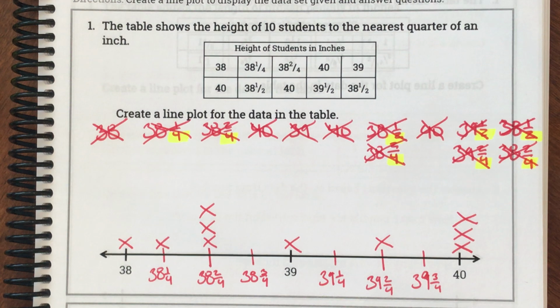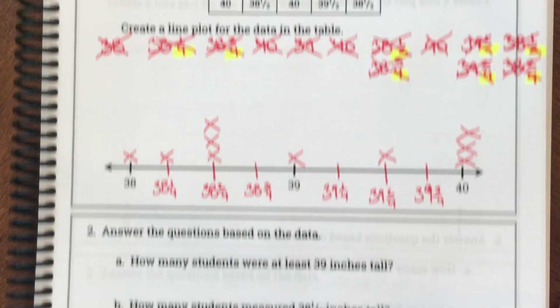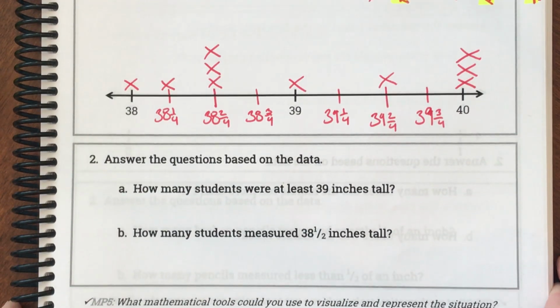So what I like to do after is I like to count even my X's to make sure I have all of them. So I have 1, 2, 3, 4, 5, 6, 7, 8, 9, 10. Okay, that helps me know that I didn't make any mistakes, that I have all of them on there. Okay, so now I'm going to use this line plot to answer some questions.